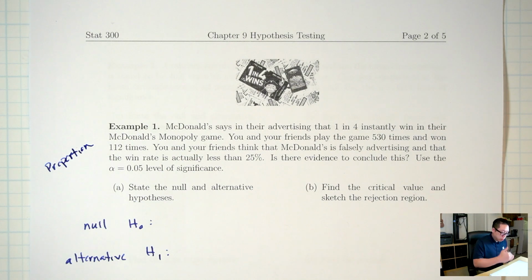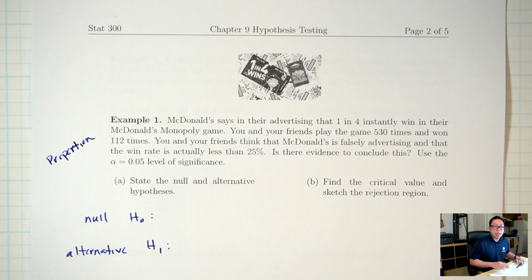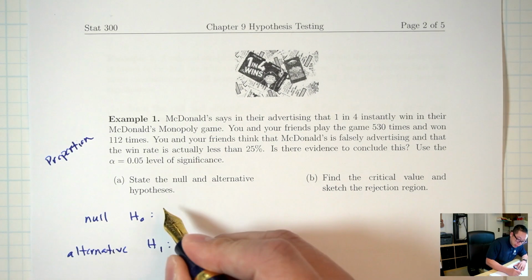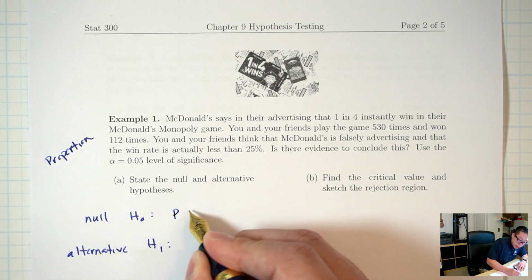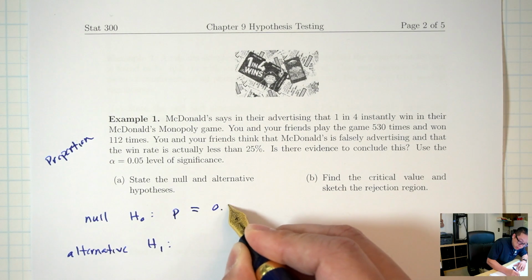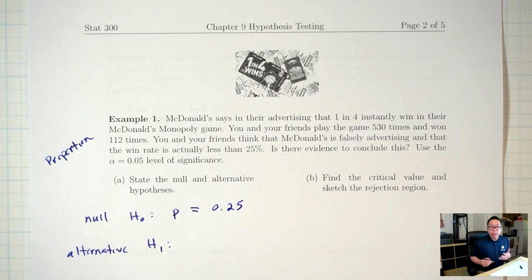The null and alternative hypothesis are 2 explanations for what's going on here. So 2 explanations for why we have such a low win rate when we play this game. H0 is what McDonald's is using to explain. McDonald's is saying that, look, the win rate for the game, or win proportion for the game, is actually 25%. And you're getting a low win rate because you were just unlucky. That's McDonald's explanation. That's the H0.